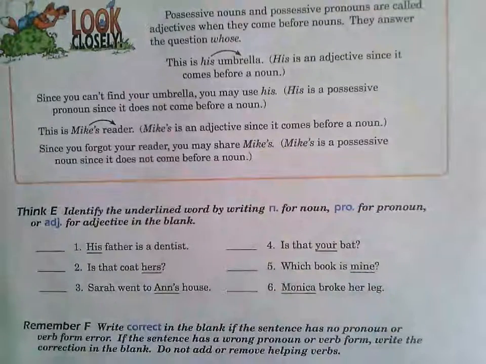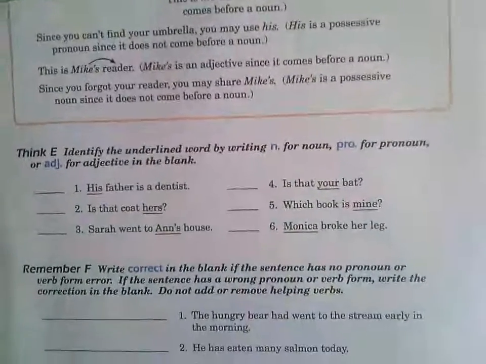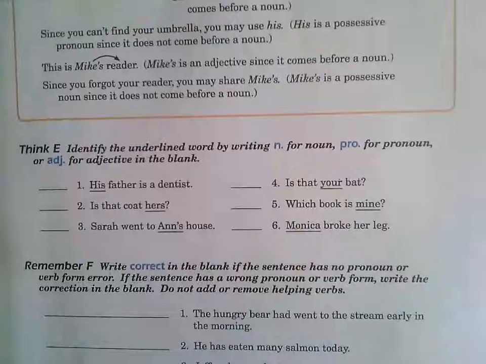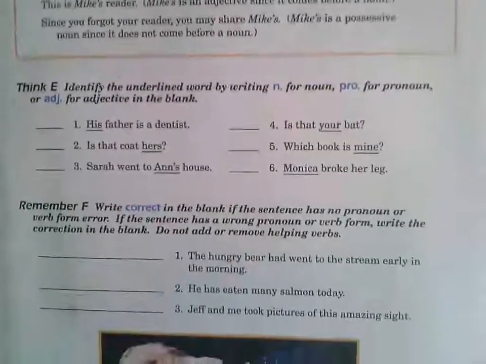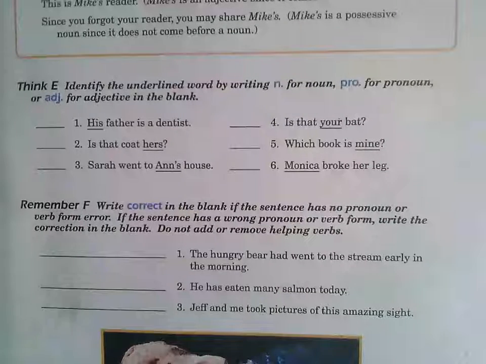Okay. So for Think E, you have to decide. Use the same process. Is it a pronoun? Is it an adjective? And there's even one just regular noun. They slip in there. So go ahead, I'm not going to go through those with you. I think you can do it. And remember Think F, you guys know how to do these. Write correct in the blank if the sentence has no pronoun or verb form error. If the sentence has a wrong pronoun or verb form, write the correction in the blank. Do not add or remove helping verbs. You got this. All right, flip it over to page 88.